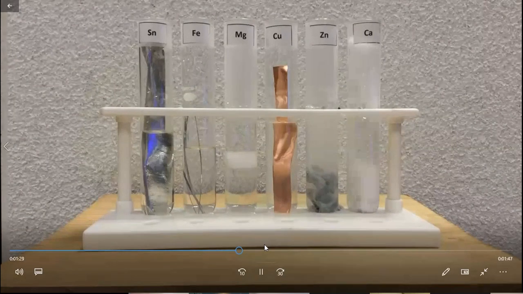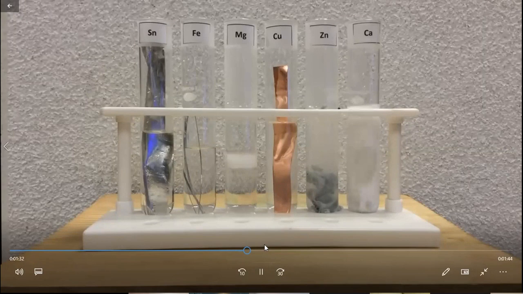Yeah, magnesium is also reactive. Zinc. And then let's see what happened with the copper.